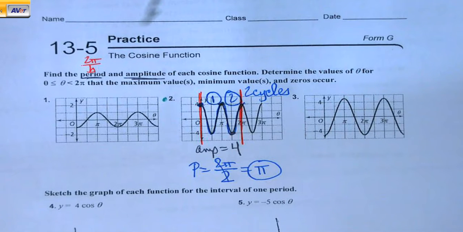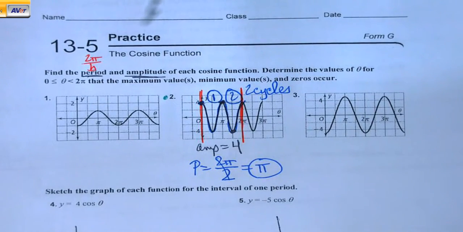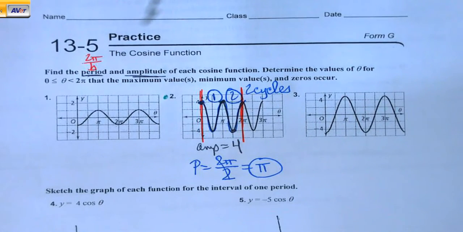So that's how I would do these. I'm always looking between 0 and 2 pi to see how many cycles are going to occur in there. I'm not worried about determining the values of theta for all of these. If we find amplitude and period, that's a good start, okay? Because then when we get to the graphs here in a minute, it's going to be a little bit easier for us to deal with.